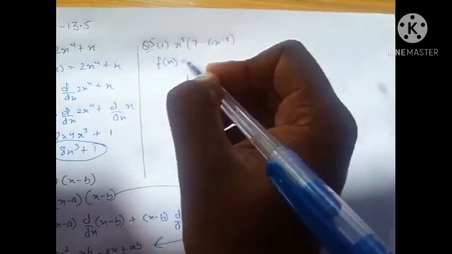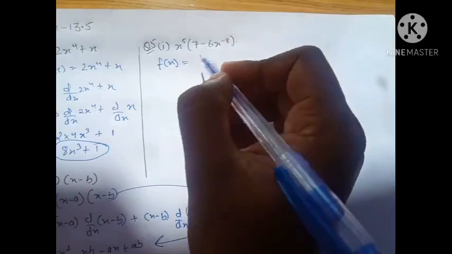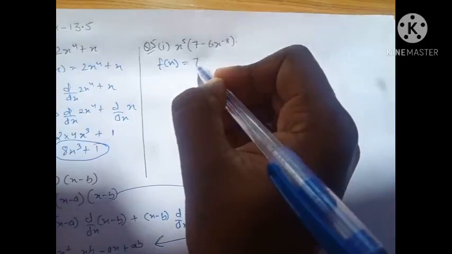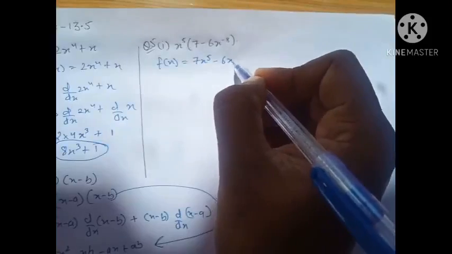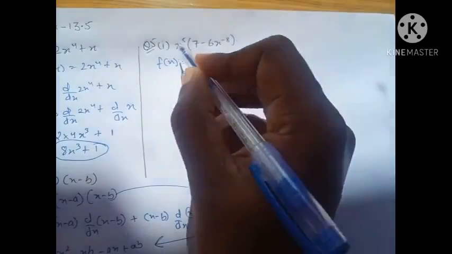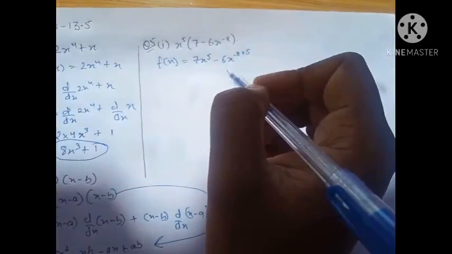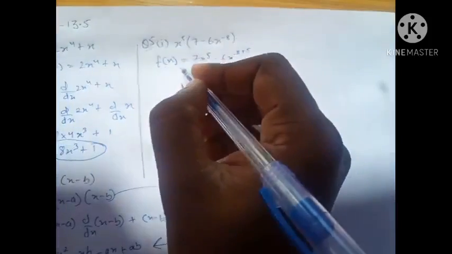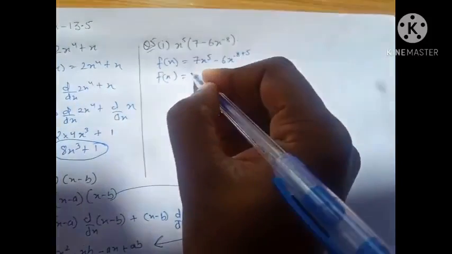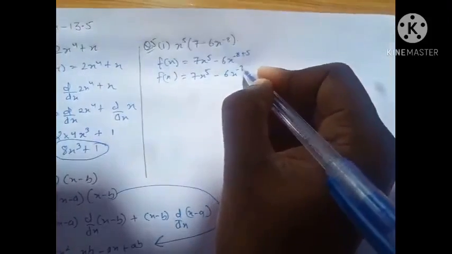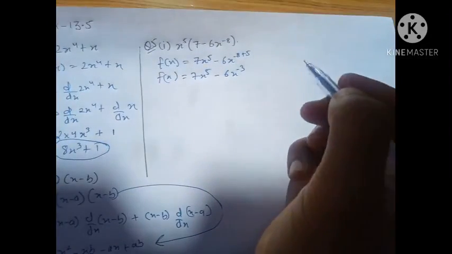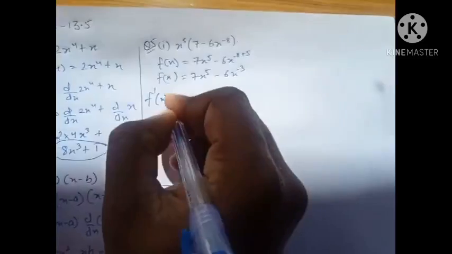Okay, so I have a question and this is the function f(x) equals. What I'm going to do is multiply whatever is outside, so it's going to be 7x to the power 5 minus 6x to the power minus 8 plus 5, because this is going to get multiplied, so the powers are going to get added. When the powers get added, the function that is going to be with me is 7x to the power 5 minus 6x to the power minus 3. Alright, and then I'll find the derivative of this function.